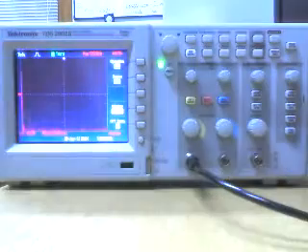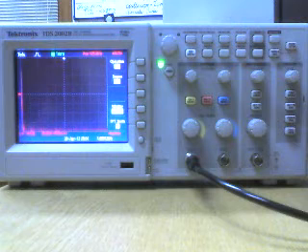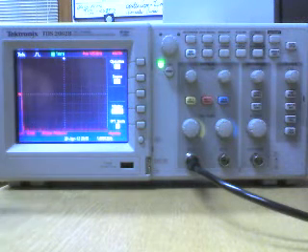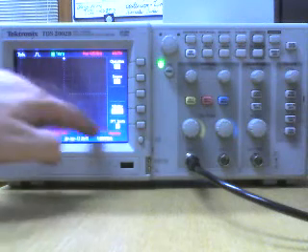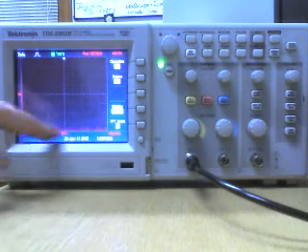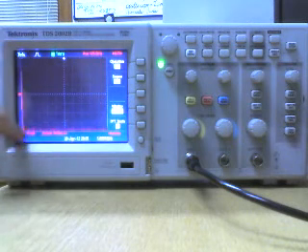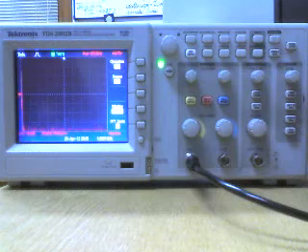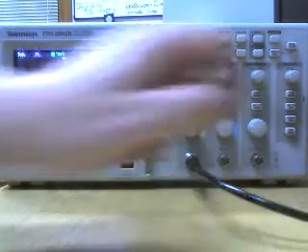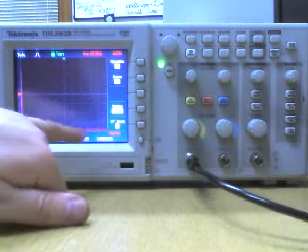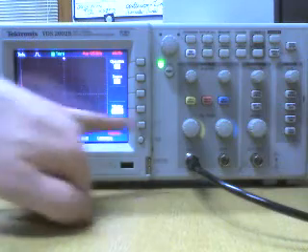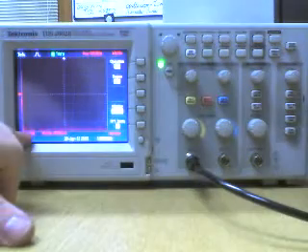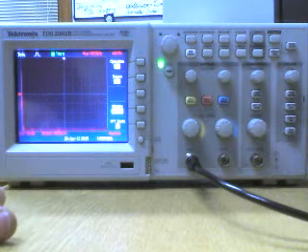So what we've got on the screen when you run an FFT under the math menu is a magnitude and a frequency. This is no longer time, this is actually frequency, and this is magnitude, measured in dBs, decibels. The seconds per division knob now controls the frequency, and volts per division is actually measuring magnitude in dBs.